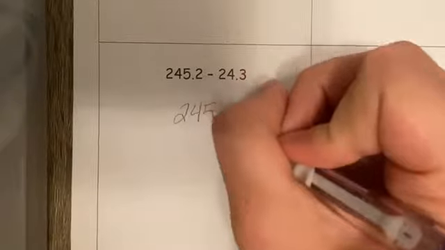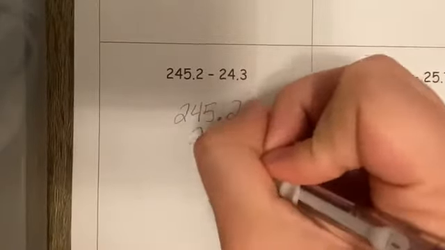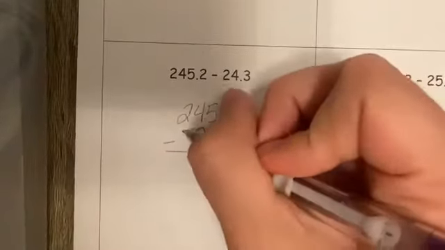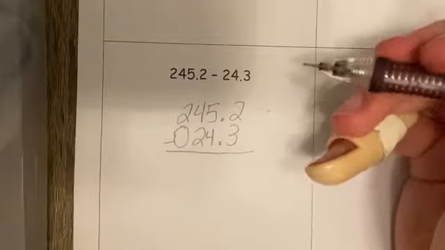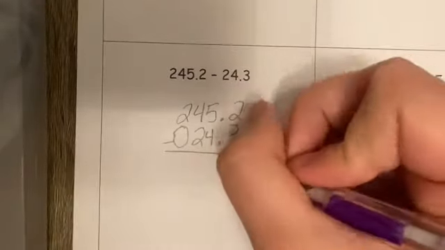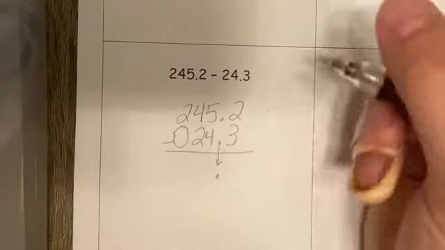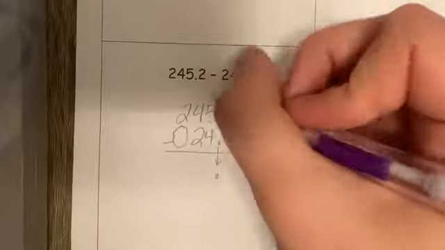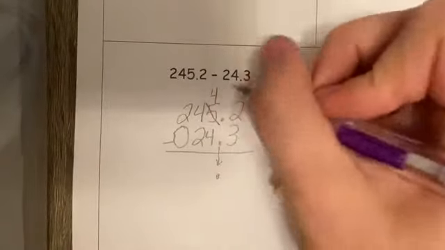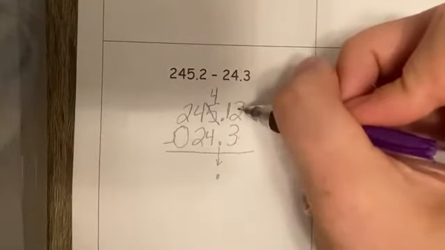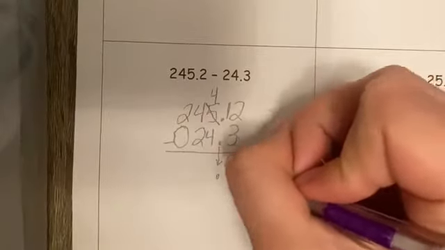Now, looking at this one, we have 245 and 2 tenths, and 24 and 3 tenths. Again, we're going to add placeholder 0 wherever there's an open spot. Oh, sorry. First carry down my decimal. Forgetting. Okay, I can't do 2 minus 3. So I need to go next door and I'm going to borrow from this 5 and make it a 4. Come back and add 10 to here. So I have 12 minus 3 now, which is 9.